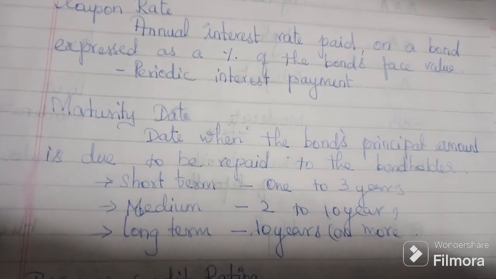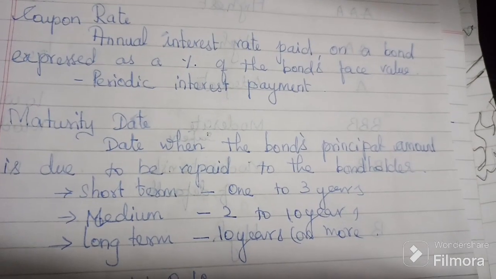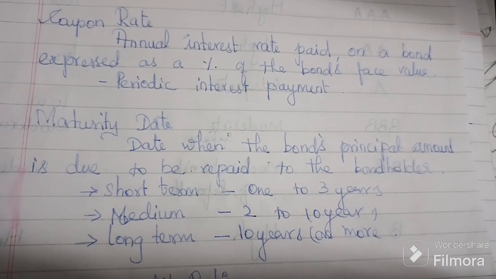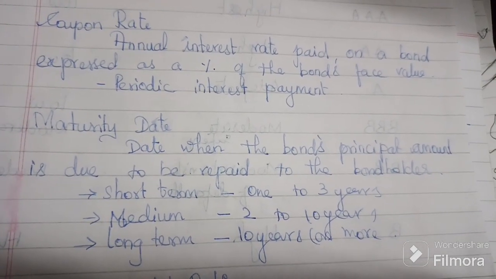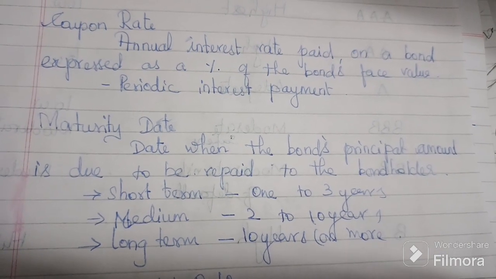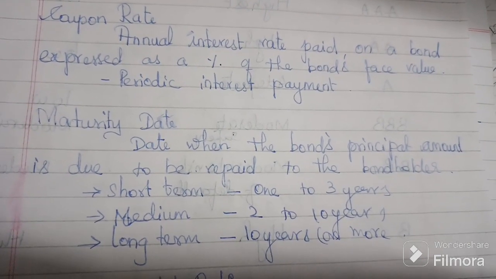So next one is your maturity date. The date when the bond's principal amount is due to be repaid to the bondholder. So when the bond matures, right? That is your maturity date.